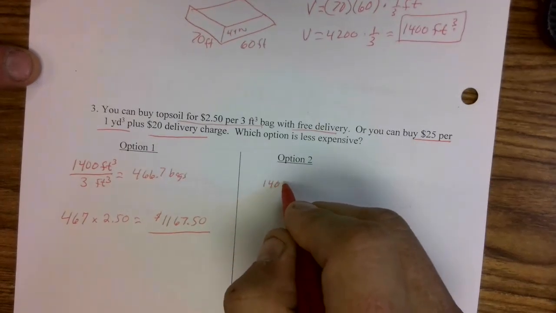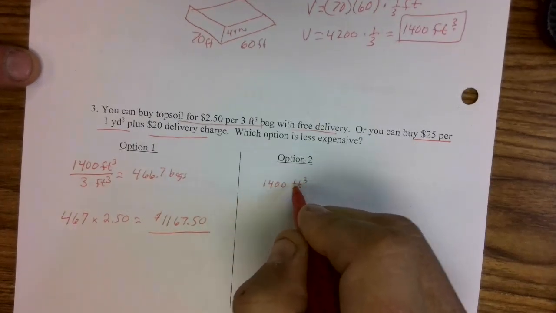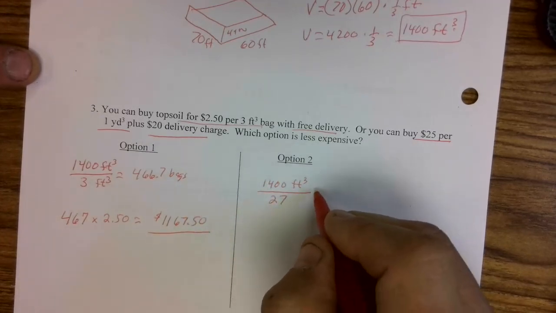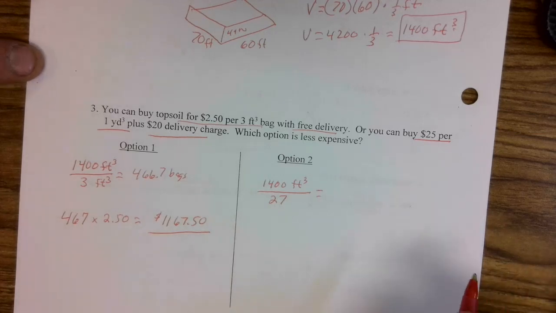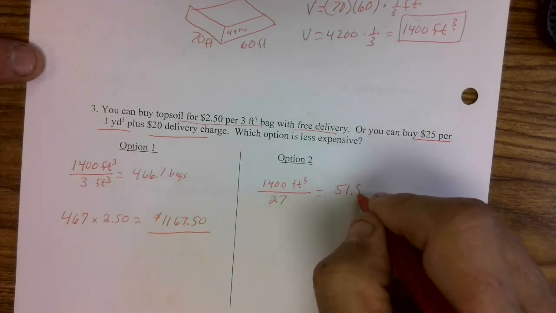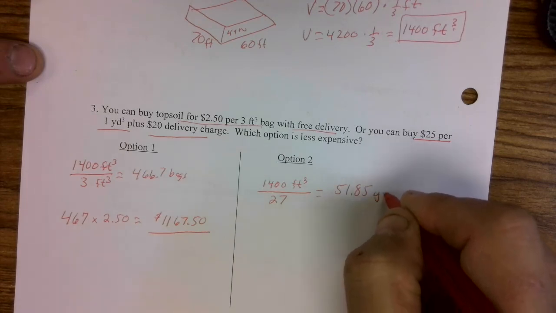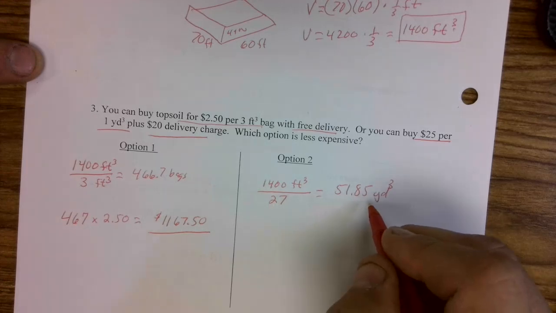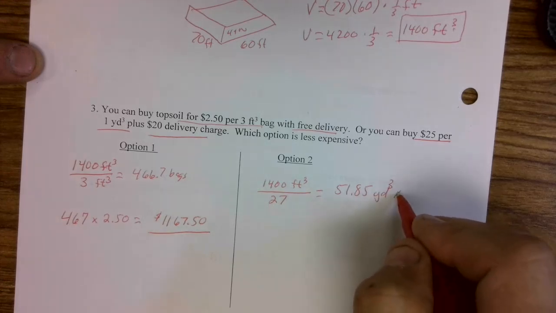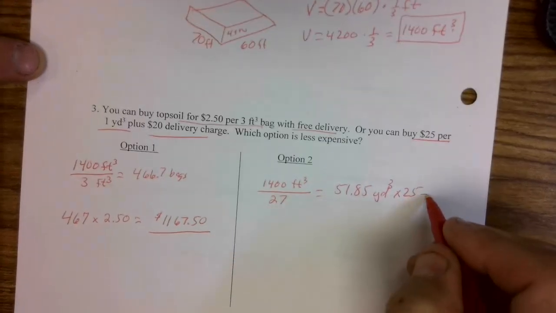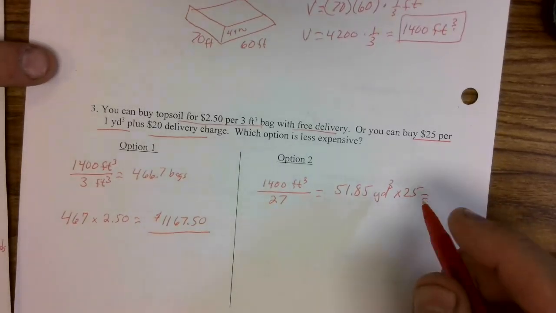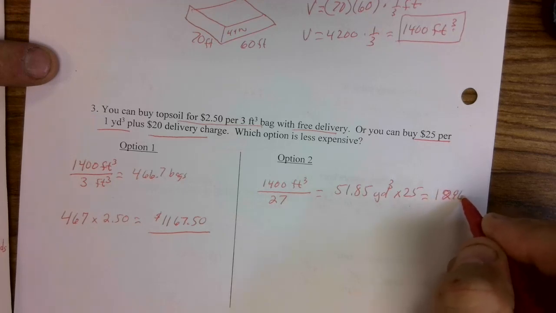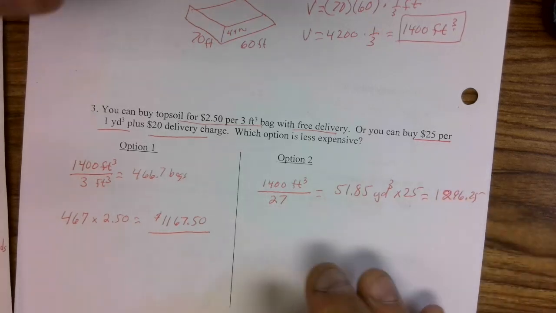The second option is it's $25 per cubic yard plus $20 fee. So if we take our 1,400 feet cubed, we need to figure out how many cubic yards we need. We divide it by 27. So that would give us approximately 51.85 cubic yards. Now, if that costs $25 per yard, we'd multiply that by 25, which would give us $1,296.25.